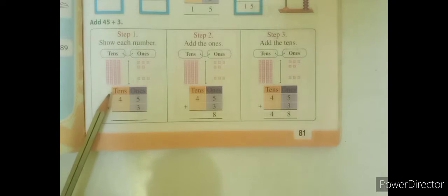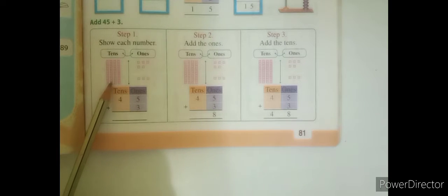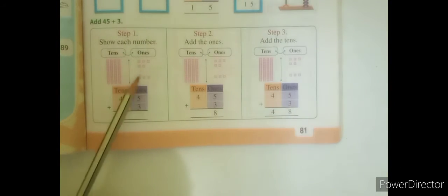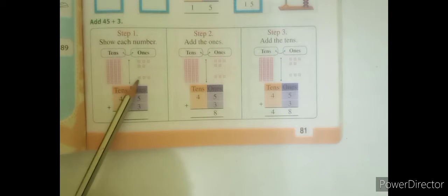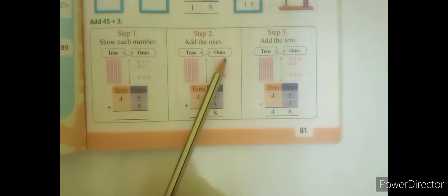Okay. Now the tens place has the number 4. Now you have to draw tens: 1, 2, 3, 4. Now each block is 10. 10, 20, 30, 40. Okay. Now here we have 40. And in the ones place, firstly you have to draw 5 blocks. 1, 2, 3, 4, 5. After that you have to make 3 blocks in the ones place. 1, 2, 3.